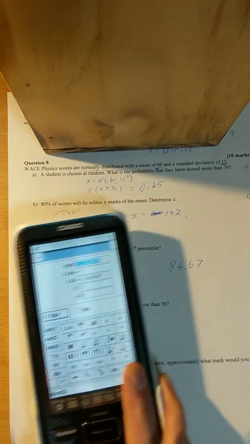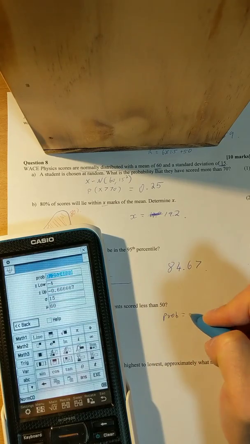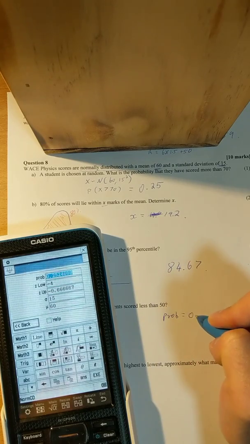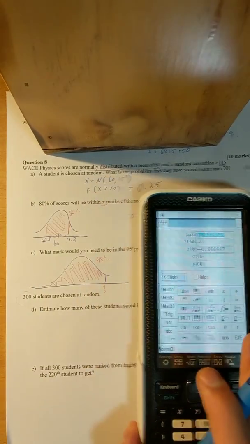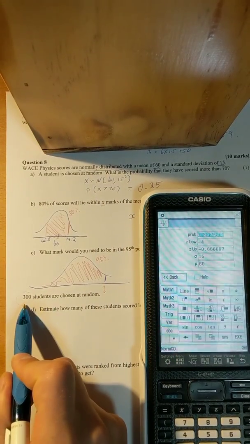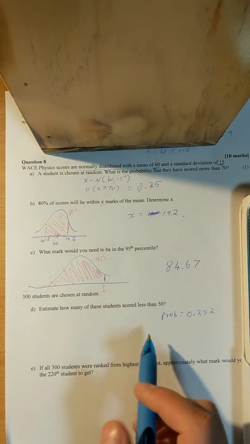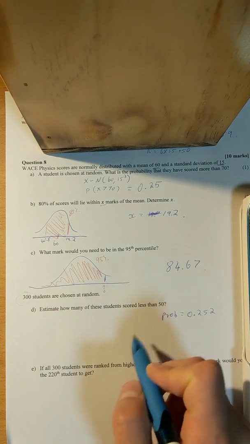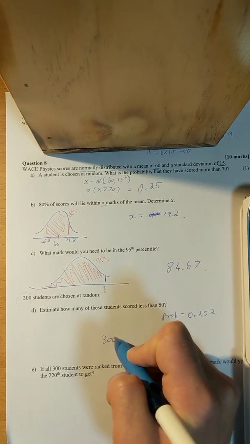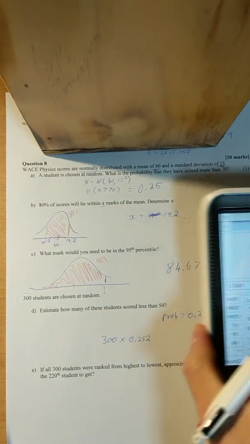And I'm going to get that my probability equals 0.252. If I have 300 students, then the probability of 0.252 means that of those 300 students, the number of them that get less than 50 will be 300 times 0.252.